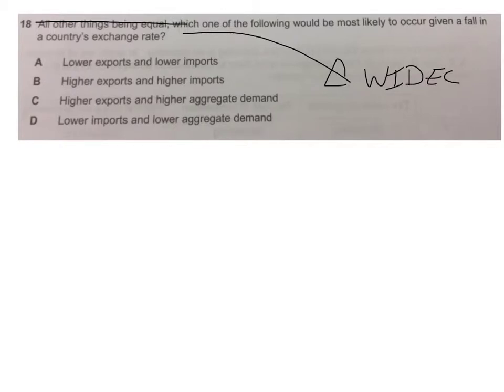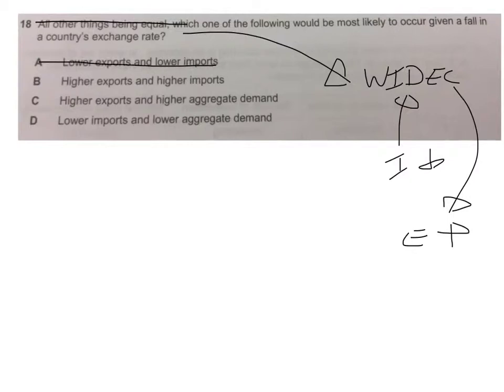Okay, so what would we expect to happen to imports? Imports should go down. And what would happen to exports? Exports, if they're cheap, then there should be an increase in the amount of exports. Okay, so well, this first one makes sense. A, lower exports. No, because exports are cheap, so we know that makes absolutely no sense, because exports really should be going up. Is there another one with lower exports?